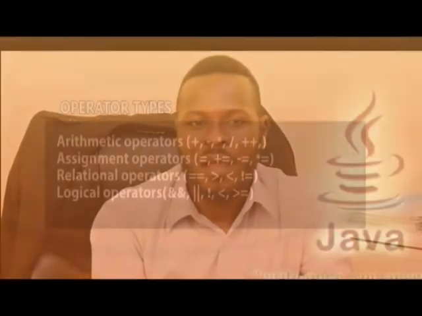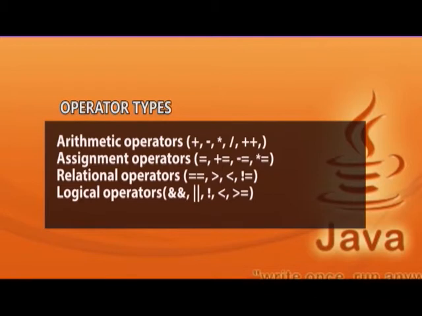Before bringing this lecture to an end, let us briefly talk about operators in Java programming. To manipulate data and variables in Java, you use operators, which accept one or more operands, arguments, and produce an output. These operators are arithmetic operators, assignment operators, relational operators, and logical operators.